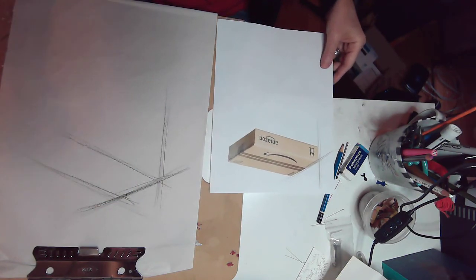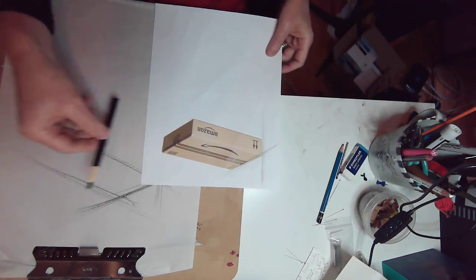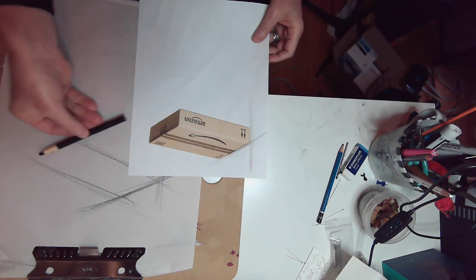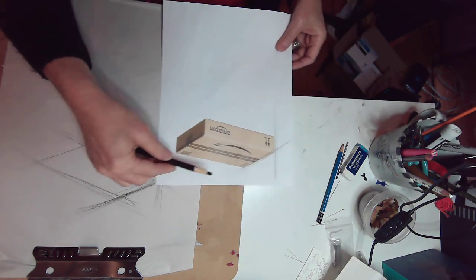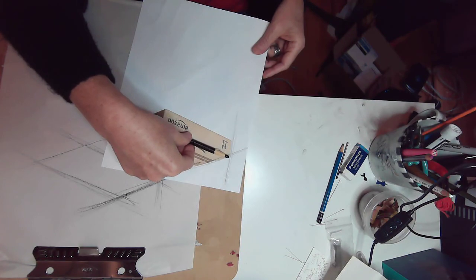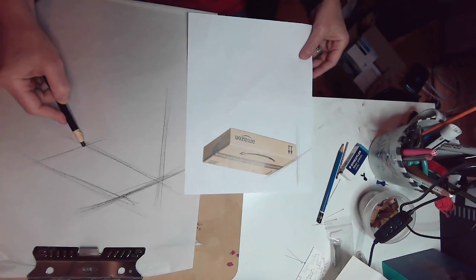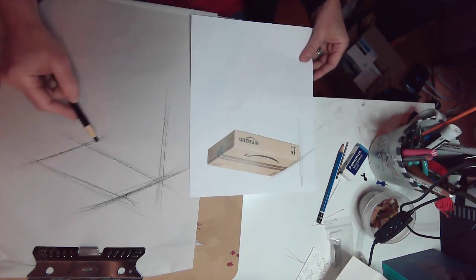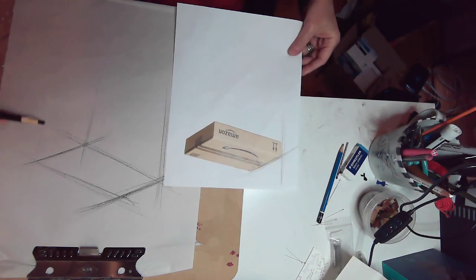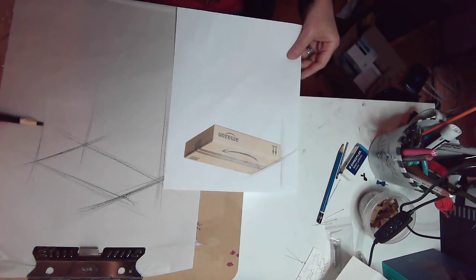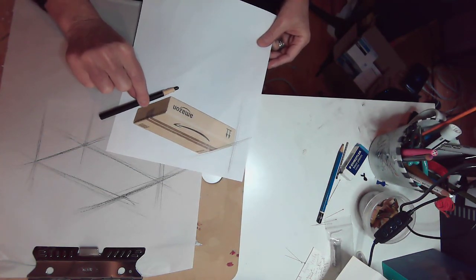Notice how, again, I'm extending all of my lines past the actual edge of the object. I can kind of see how long this edge is. It's about the length of my pencil. And so it's going to stop here. Okay, so I can kind of make sure that that's correct. This is straight up and down. I know that these two lines are parallel. But again, you always got to check.